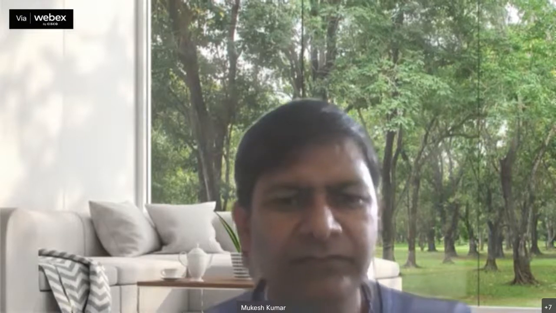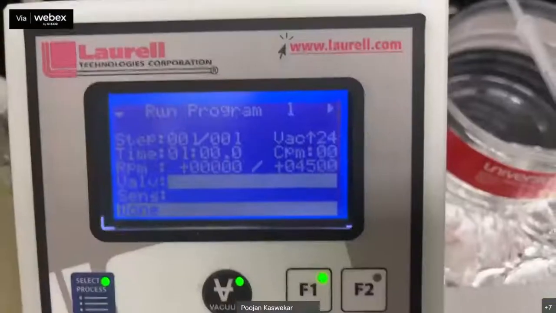So Eugene, what will be the thickness of this PSS at this RPM? 30 to 40 nanometer. 40 nanometer, okay. 40, yeah.